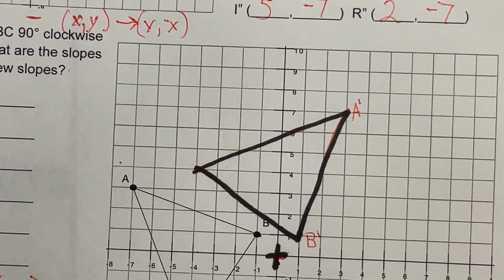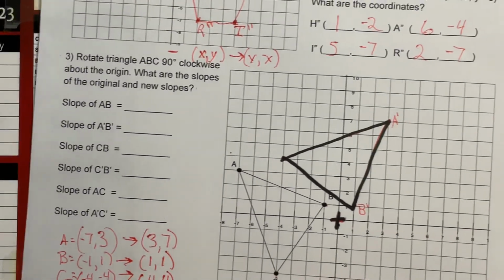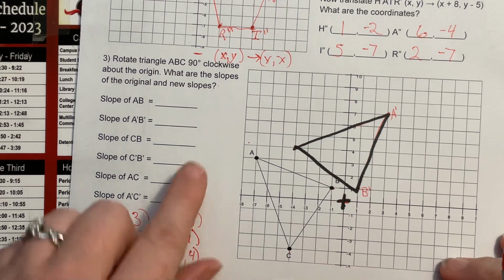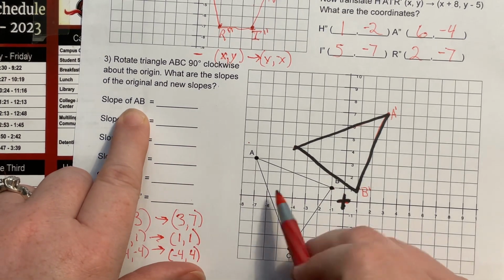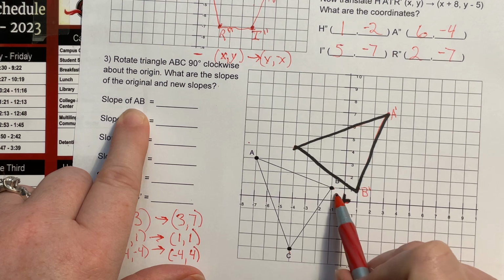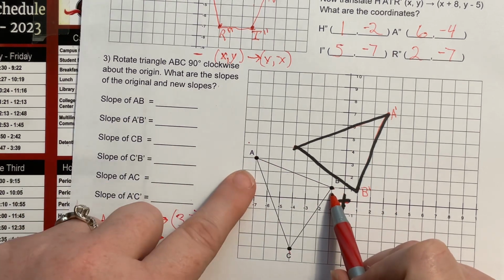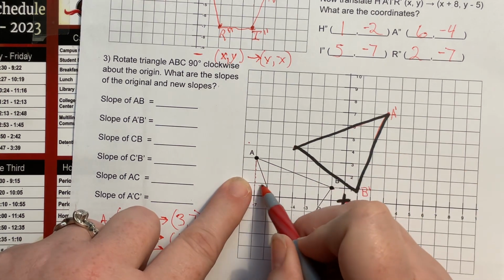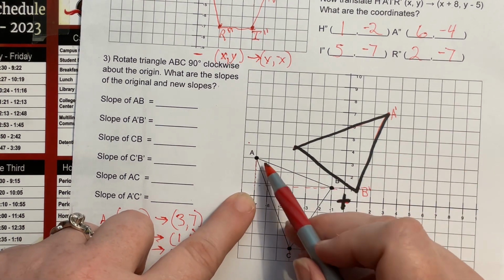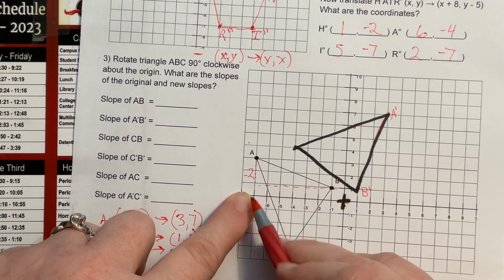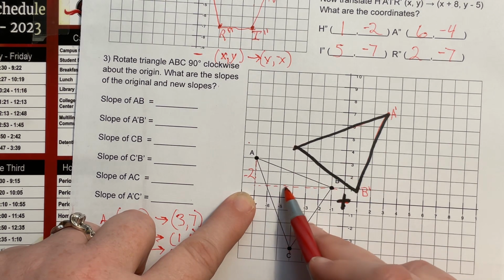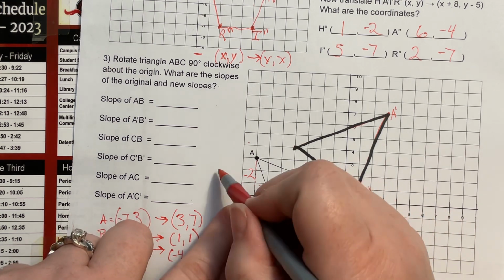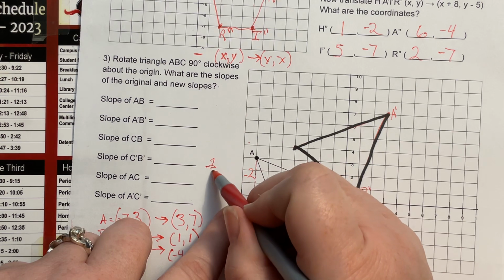Now here's the problem. Now that we've done that, it wants to know what the slope of these lines are. Okay, so the slope of the original AB, that's this line right here. AB. So what's the slope? Okay, so let's count. We're going to count down and over. We're going down 2 and over how many? 1, 2, 3, 4, 5, 6. Okay, so that's -2 over 6.